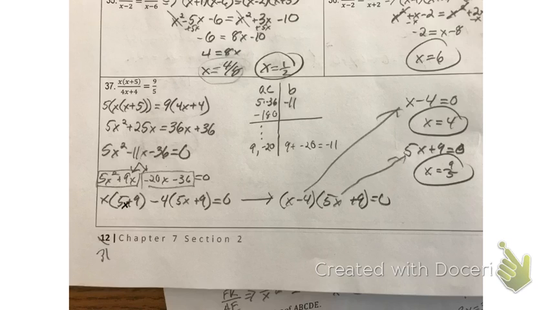Yeah, I just got confused with the 5 times the negative 36. Oh, okay. Yep. You keep going even though it's a big number. Okay. Yep. Other questions?